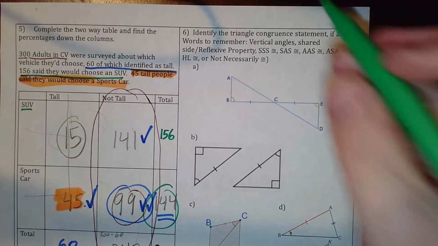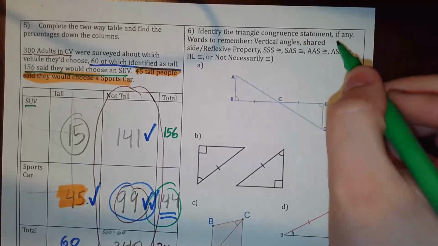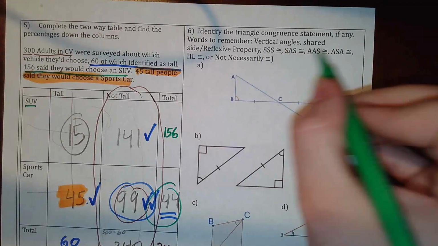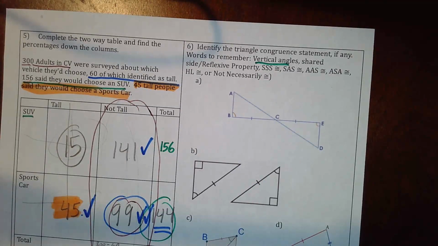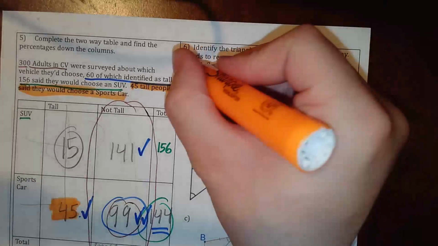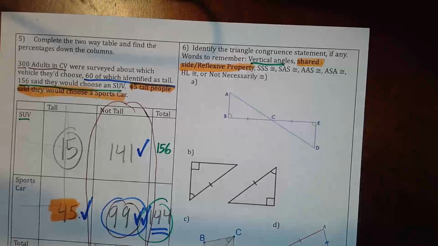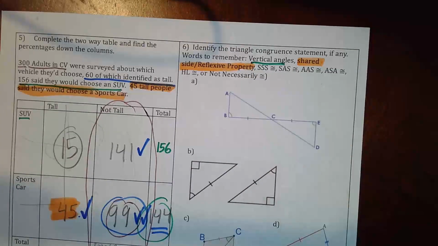For this one, we're going to have to identify the triangle congruence statement, if any. Here are some words to remember: vertical angles, shared side or reflexive property, and then the 5 congruence statements.